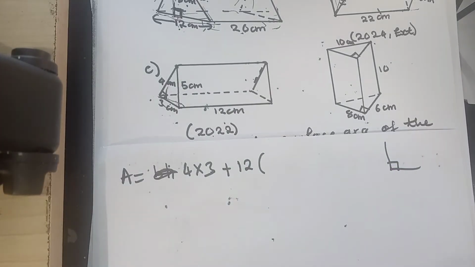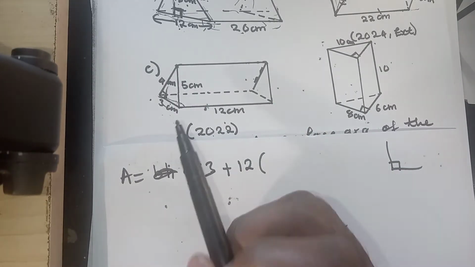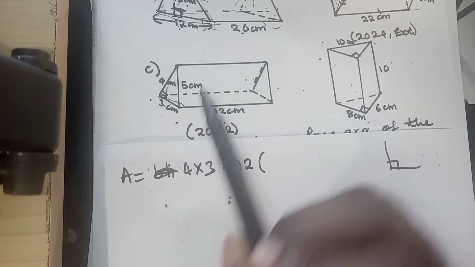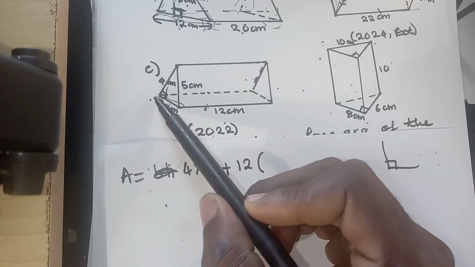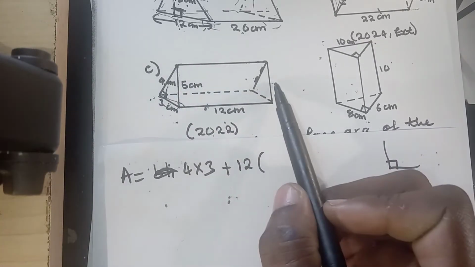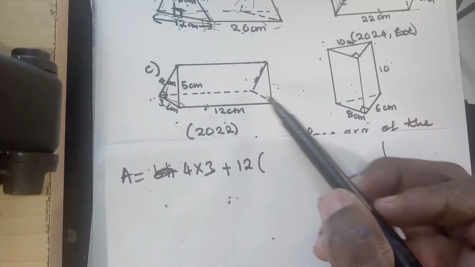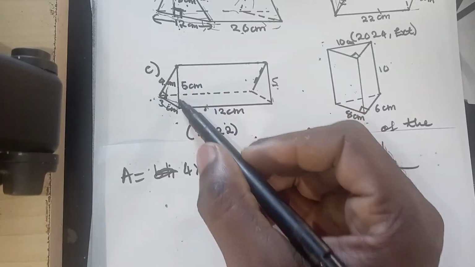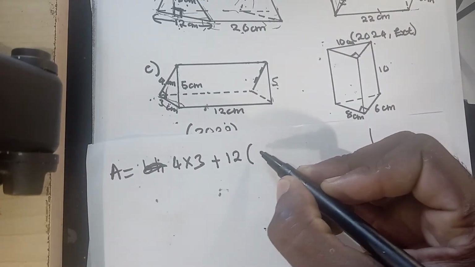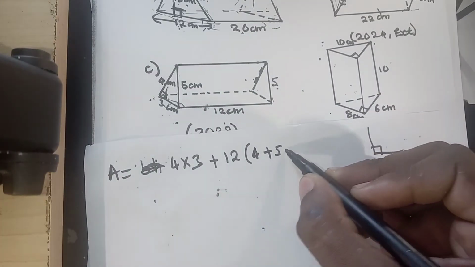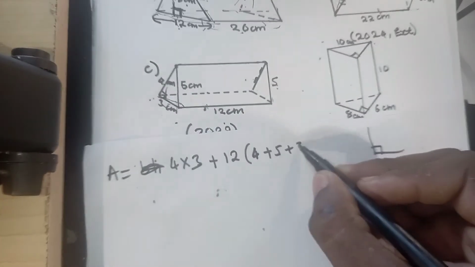Then in the brackets, add the 3 sides or 3 dimensions forming the triangular face. So this triangular face here has 4, 5, and 3. Sometimes one of the numbers may be this side, but this is always the same as this. So if you have a 5 here, just know that this one is also a 5. So you can say 4, this one, plus 5, plus 3.